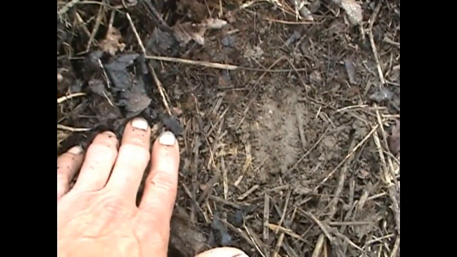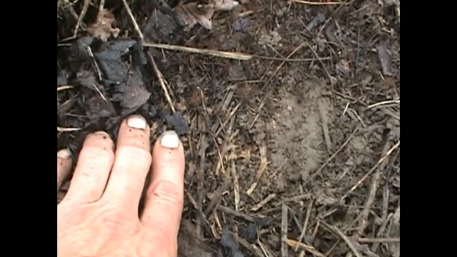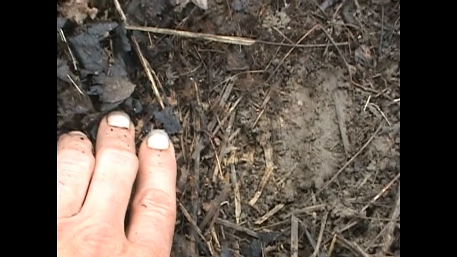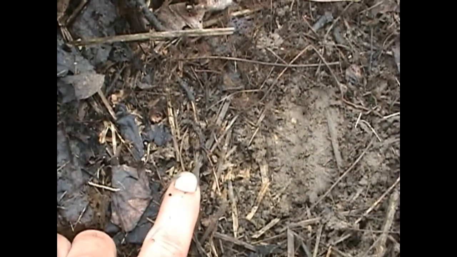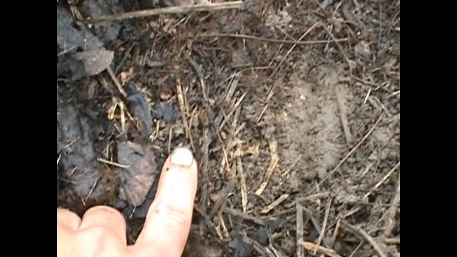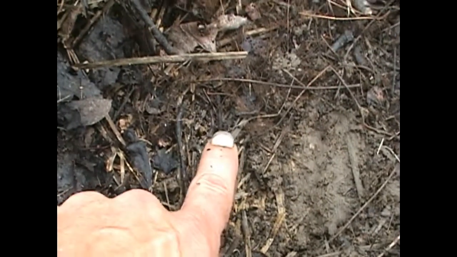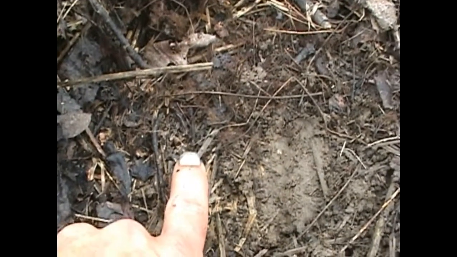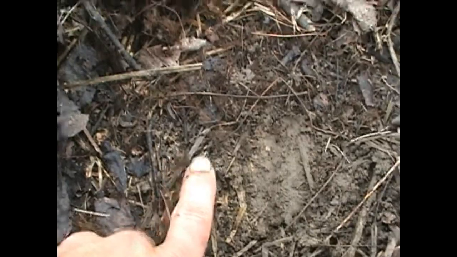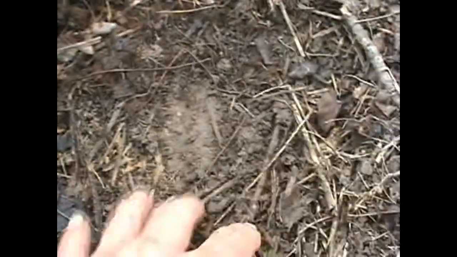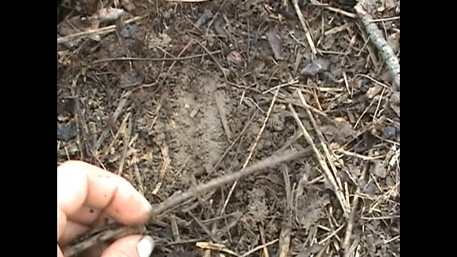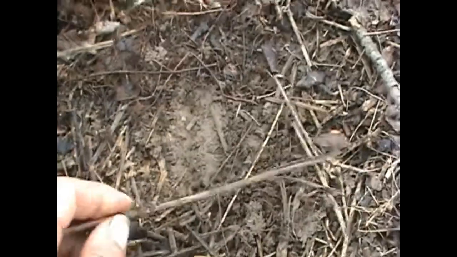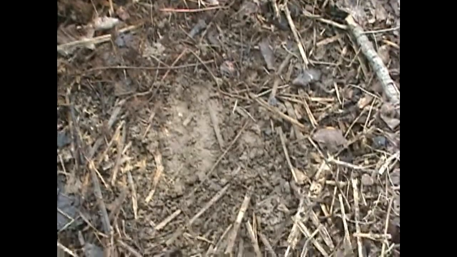Oh, and look at that. Yeah, see? We got a centipede moving through. Now, I personally don't know exactly what they do in this system, but I can tell you they're a critical part of the system. And actually, I've seen these littler guys like this before, and I always see them around rotting wood and that sort of thing. So my guess is they probably are breaking down the lignins and the fibers and the more cellulose and fibrous type content that's in the mulch in here.